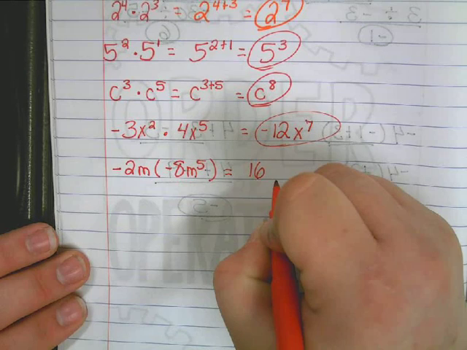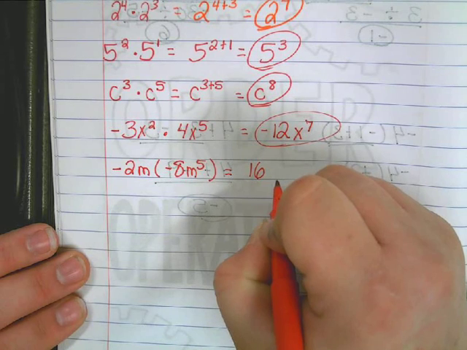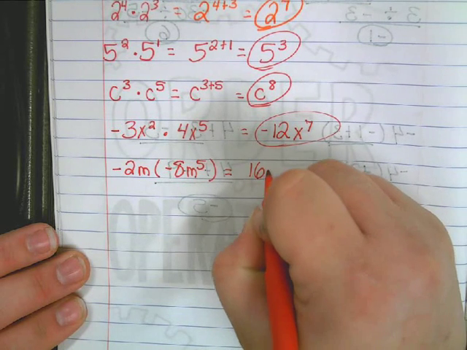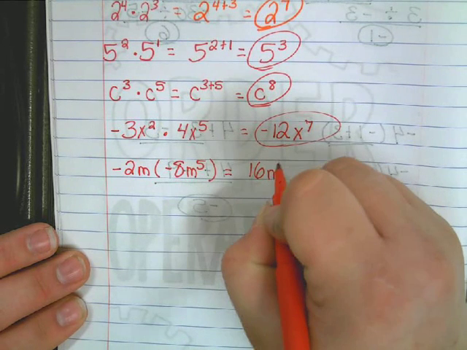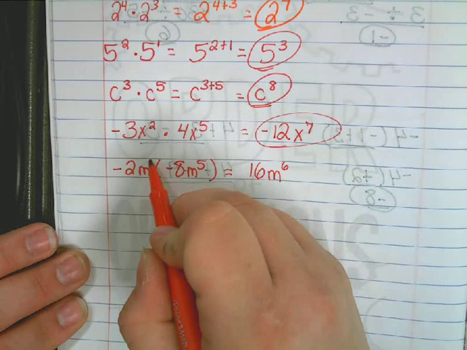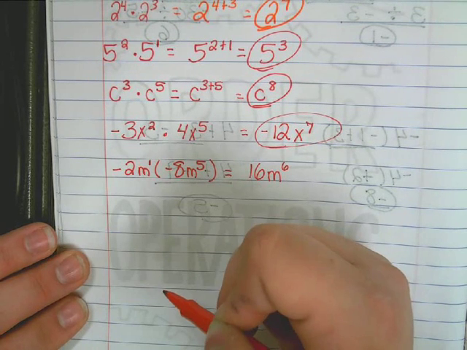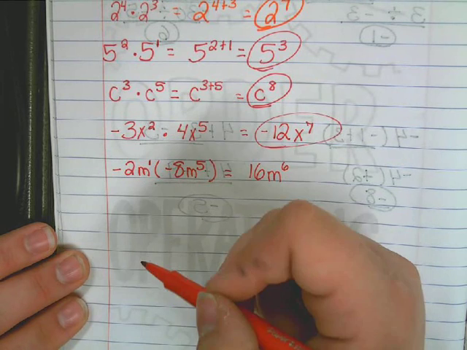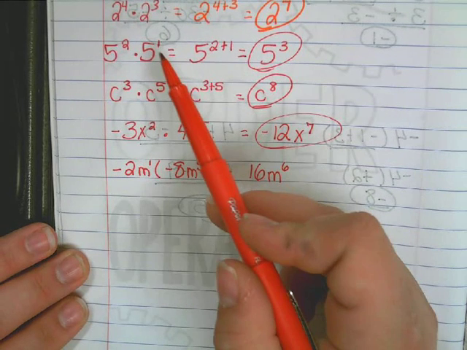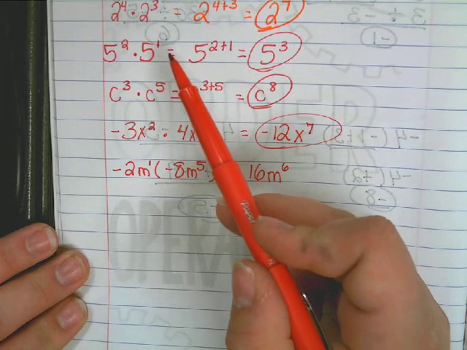Nope, 16m to the 6th, because this has a 1. When there's no number, it's a 1. I said that up here if you were taking notes, like you're supposed to be doing.